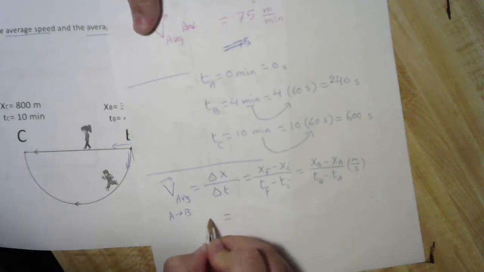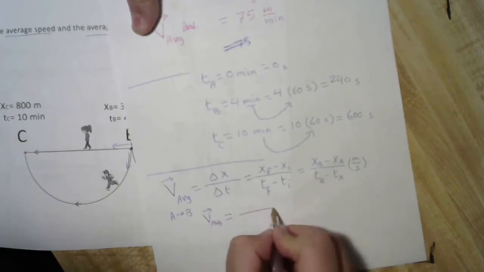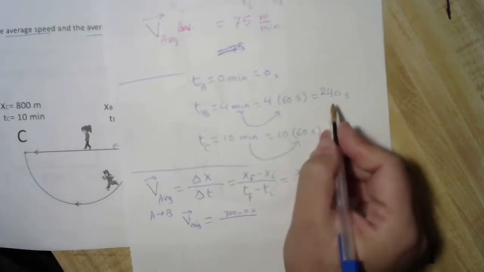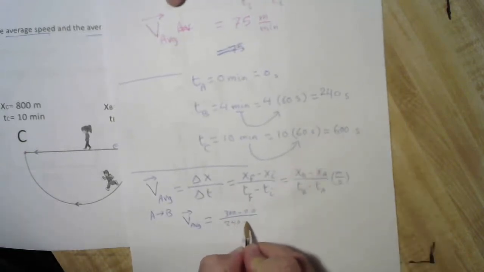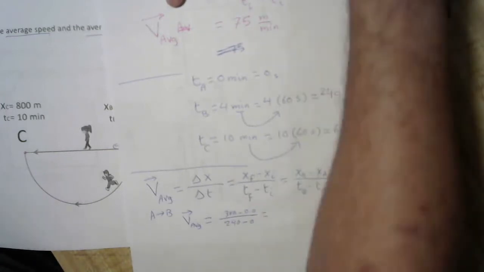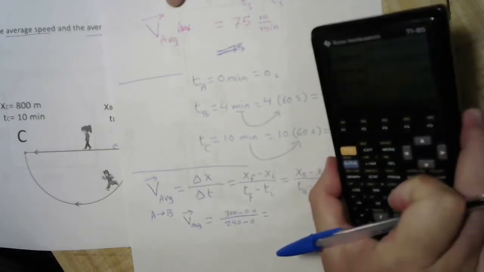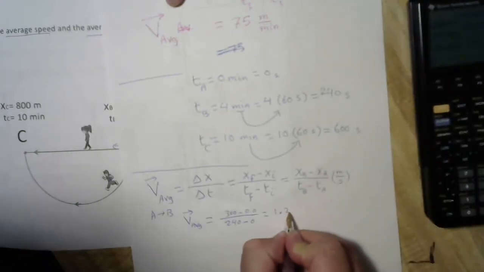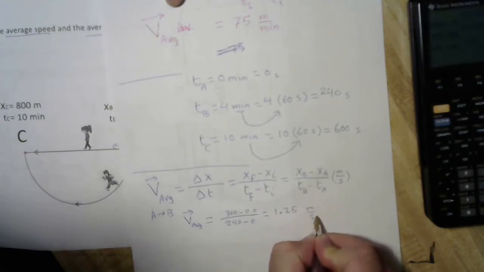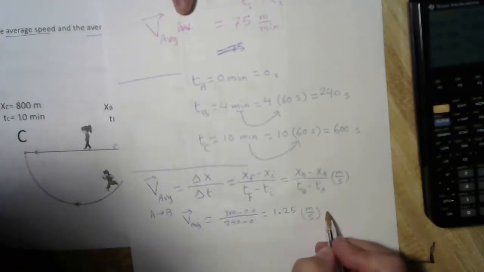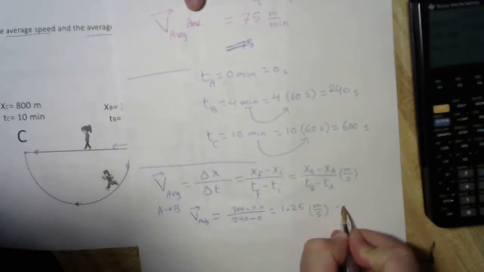In this case, V average from A to B is equal to 300 minus 0 divided by 240 minus 0, which is equal to 1.25 meters per second. It is a vector quantity, so I need to put the direction in the minus x direction.